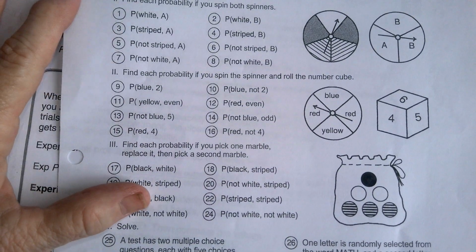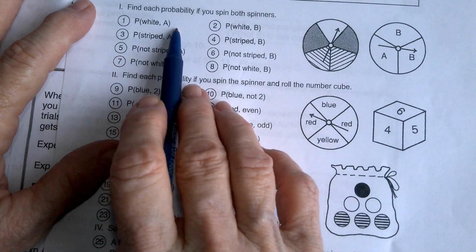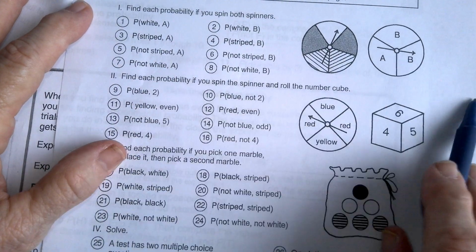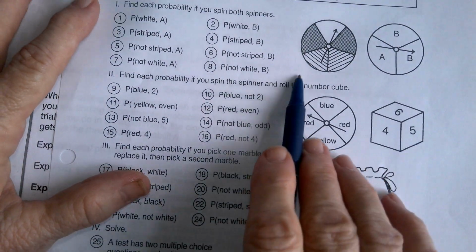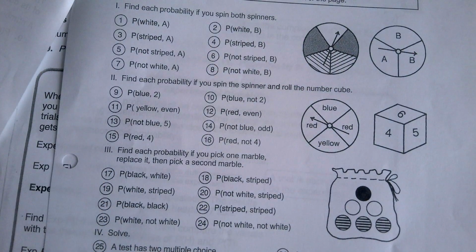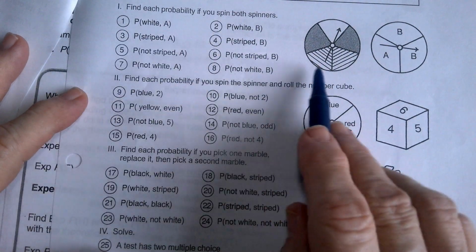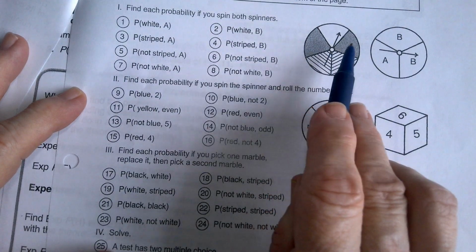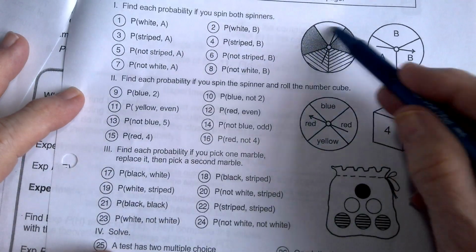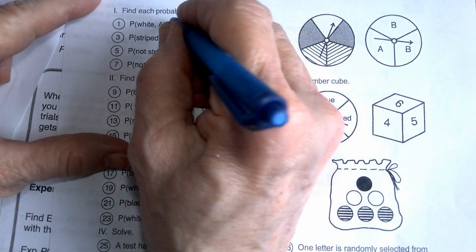But we can do this. So now this is different. This is now you've got 2 different spinners. You've got this first spinner and the second one. So if you've got 2 things that are occurring, you're going to have 2 fractions. So I want to know what's the probability of spinning this once and getting a white. Who knows what's the probability here? 1 out of 5.